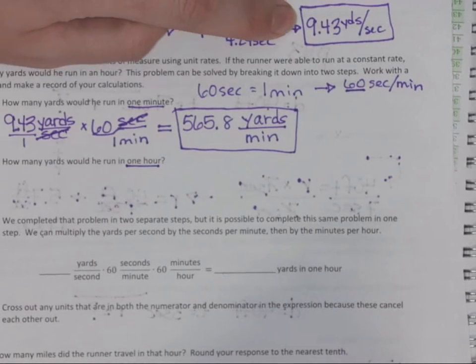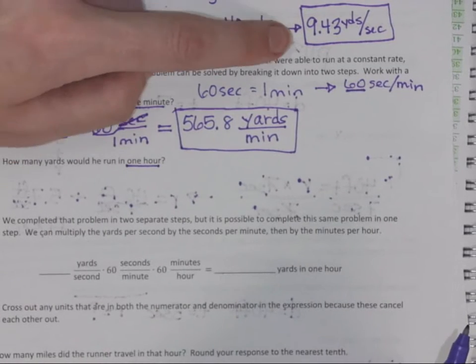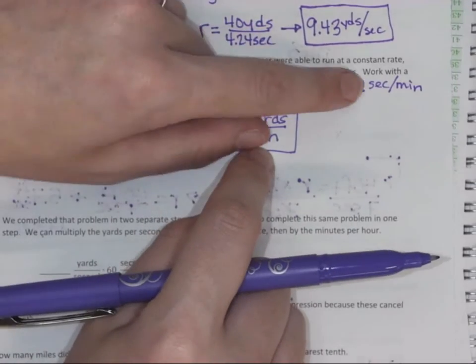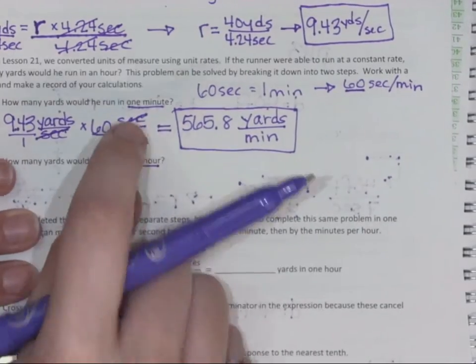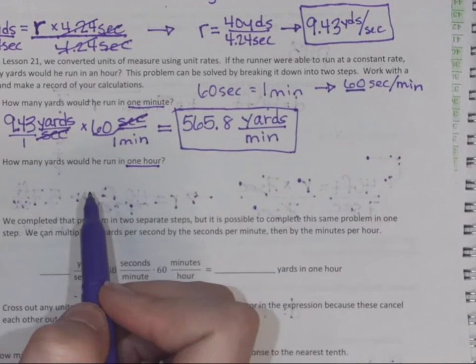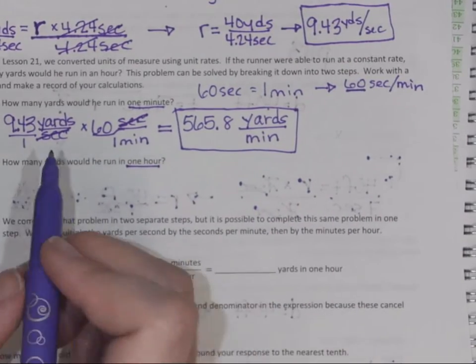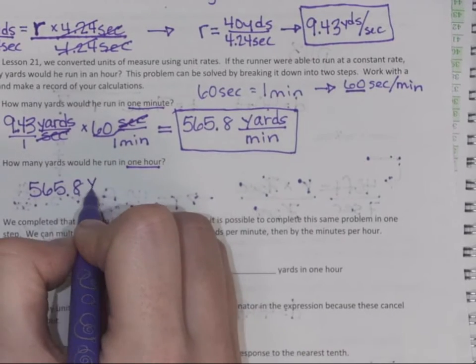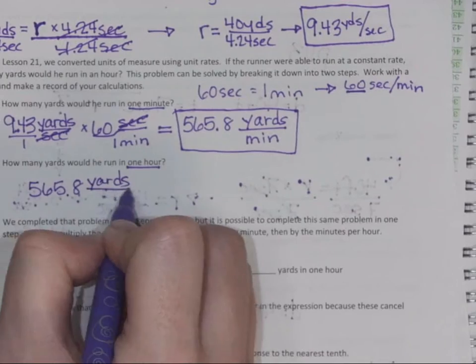So these rates are equivalent. These rates are equivalent because 1 minute is equal to 60 seconds, and that's what we multiplied by. Okay? Let's talk about minutes to hours. So we're starting with 565.8 yards per minute.